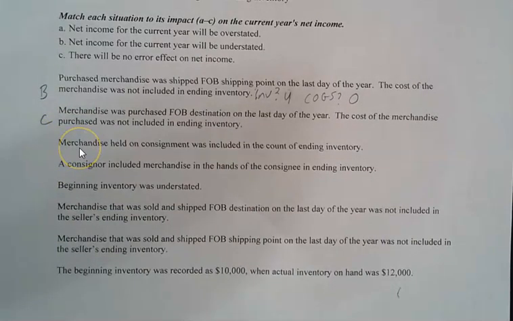All right. Merchandise held on consignment was included in the count of ending inventory. All right, so let's do a real quick review of what this means here. Merchandise that we do not own. It has been consigned to us, and we're acting as an agent to sell it for somebody else, and we're only going to pay them whenever that merchandise actually sells.